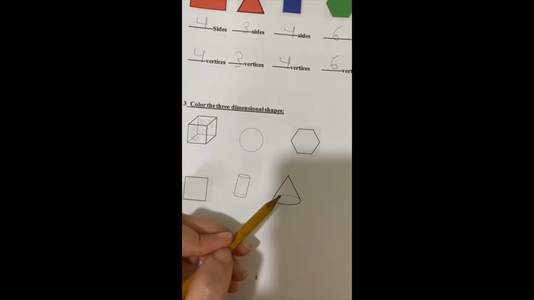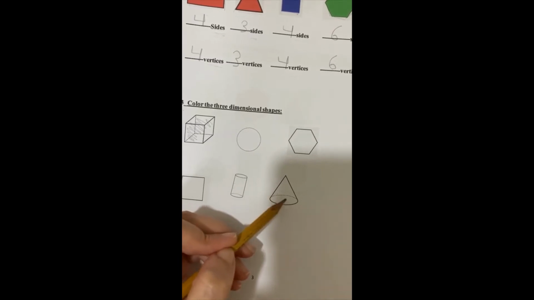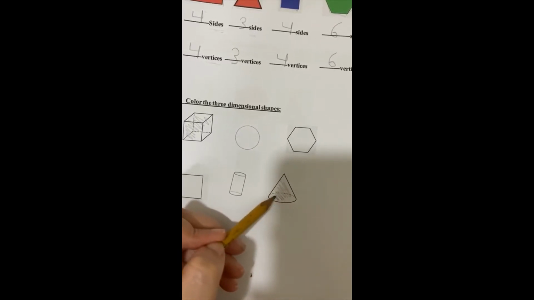Now, in exercise 3, I want you to color the 3-dimensional shapes. So, where is the 3-dimensional shape? We have the cube. Excellent. The cube is a 3-dimensional shape. And the cone. The cone also 3-dimensional shape.